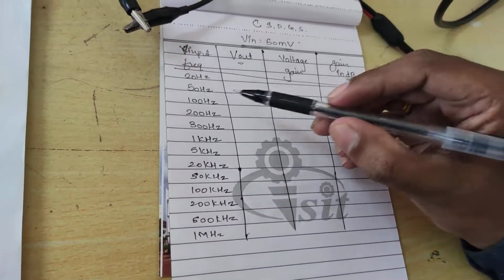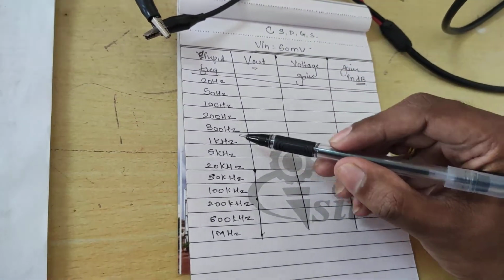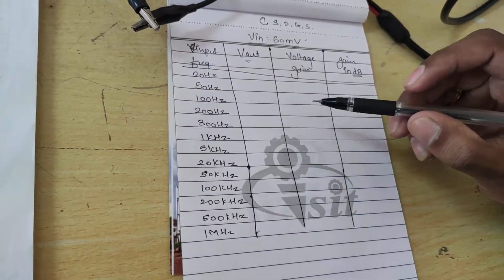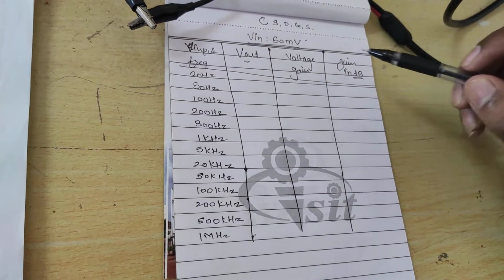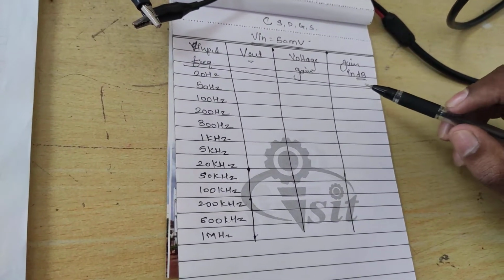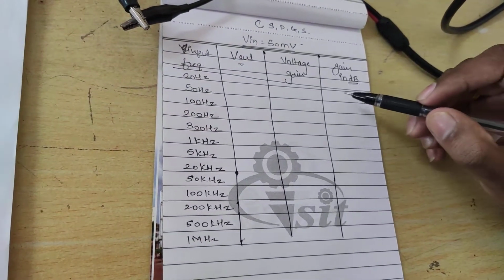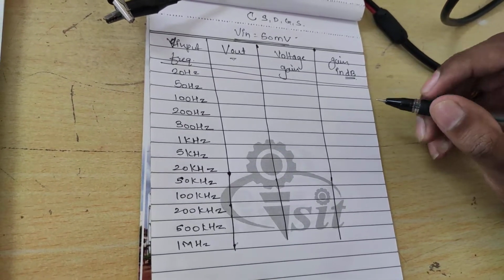We have to change only the frequency of the input signal. Then, as we saw earlier in the CE amplifier, we calculate the voltage gain and gain in dB, then plot the graph of gain, and accordingly calculate the bandwidth of the amplifier.